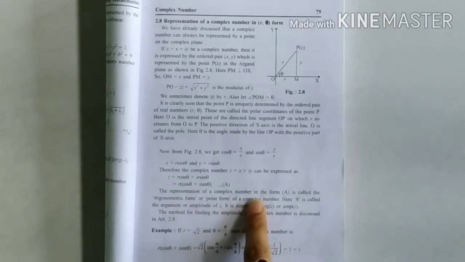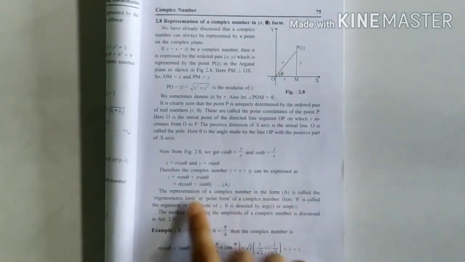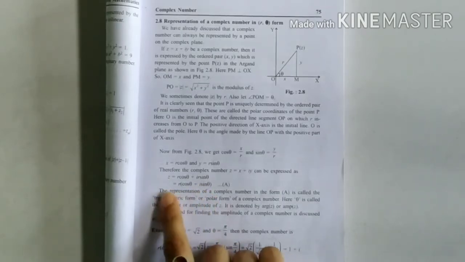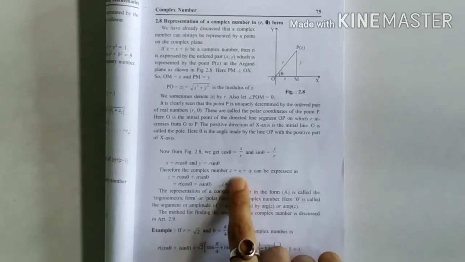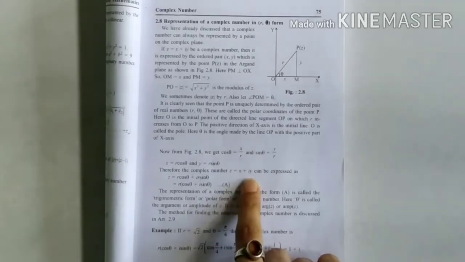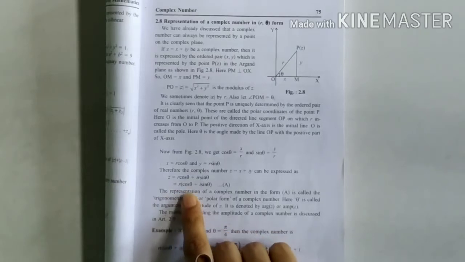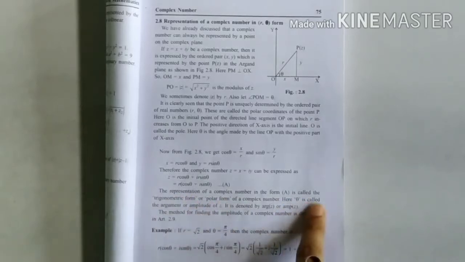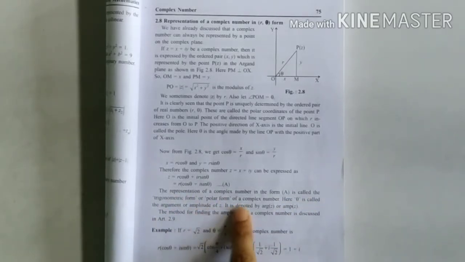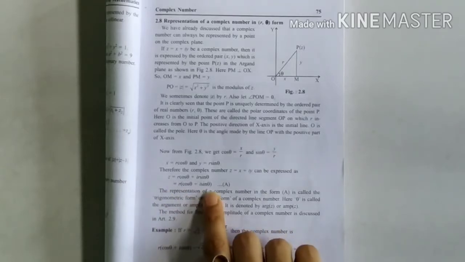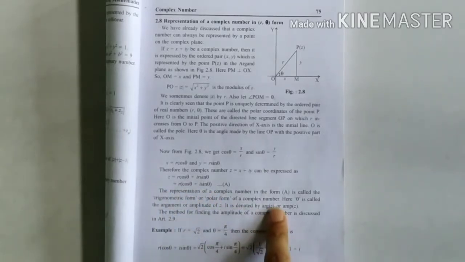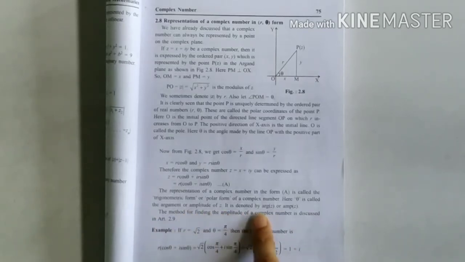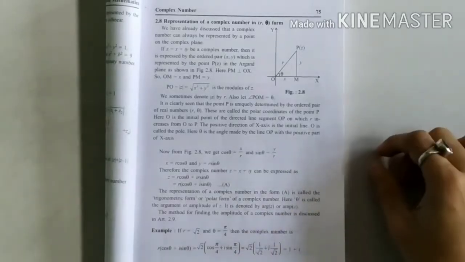So the representation of a complex number in this form, z equals r cos theta plus i sin theta. If I represent a complex number z equals x plus iy in the form z equals r cos theta plus i sin theta, it is called the trigonometric form or polar form of the complex number. Here theta is called the argument or amplitude of z. It is denoted by arg z or amp z.